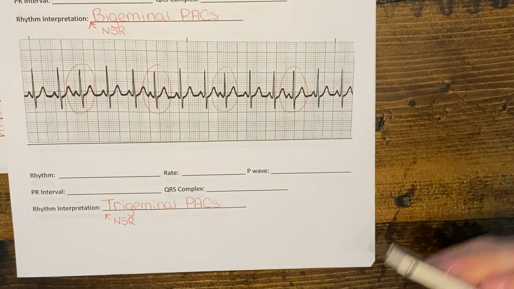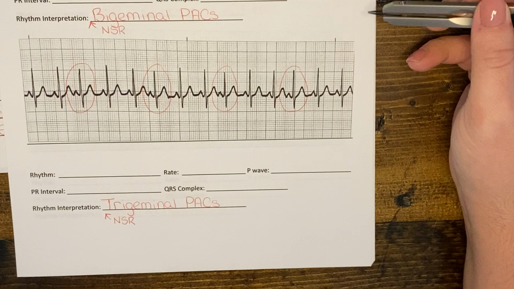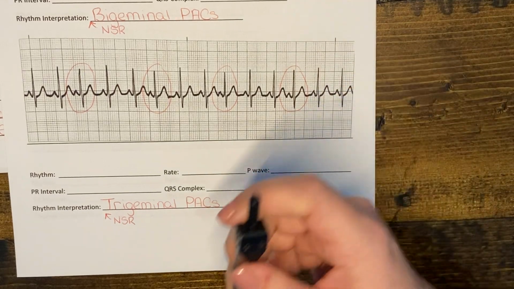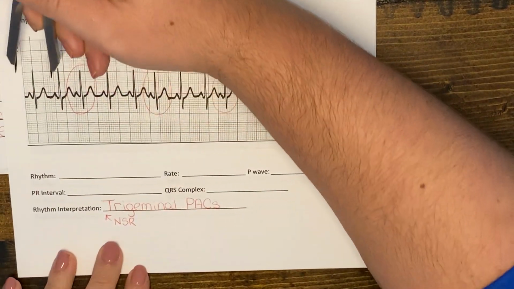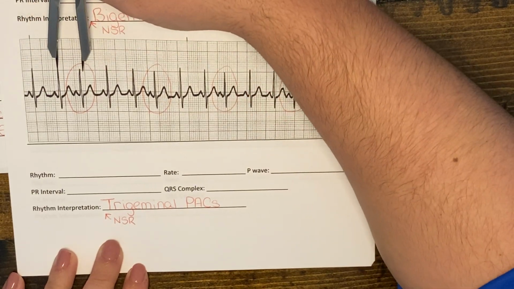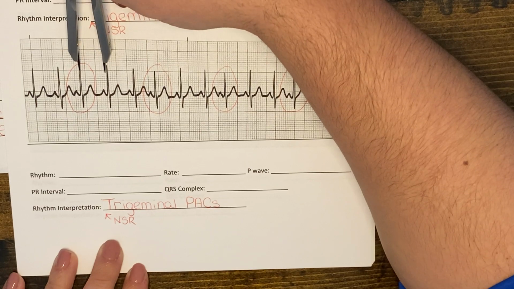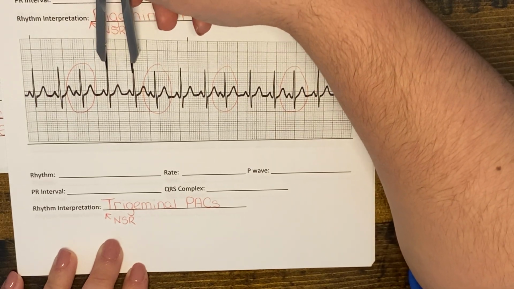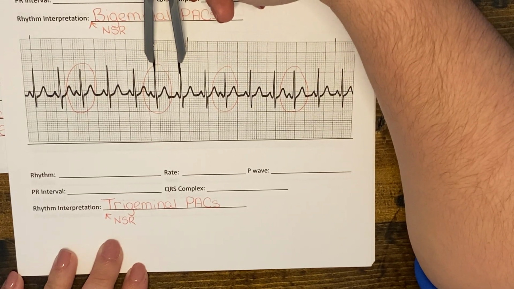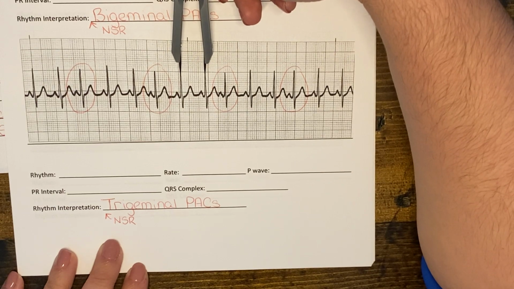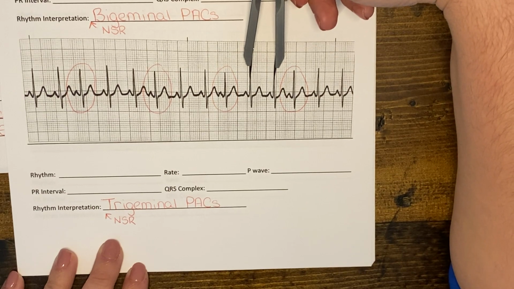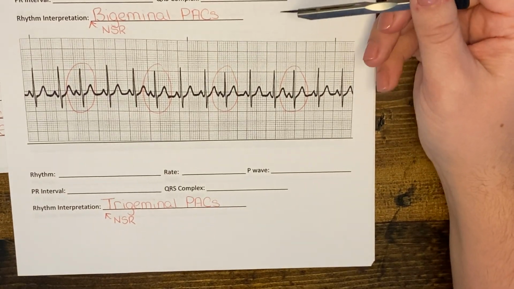The next one down. This one might be a little tricky if you just look at it rather quickly because it might look regular to you, but it is actually not regular. Because if we measure this distance here, we see that this is shorter and that this is longer. And then we have another one that's the same distance, shorter, regular, regular, shorter. So we're kind of seeing a regularity to the irregularity.